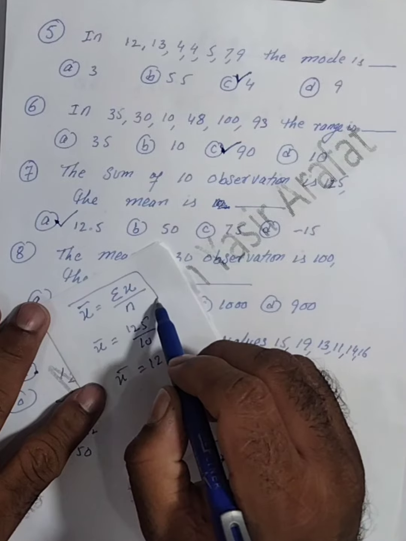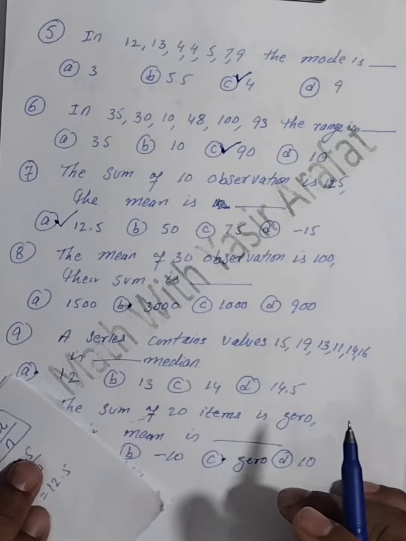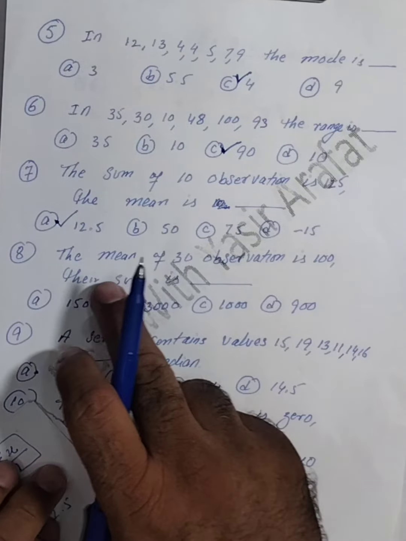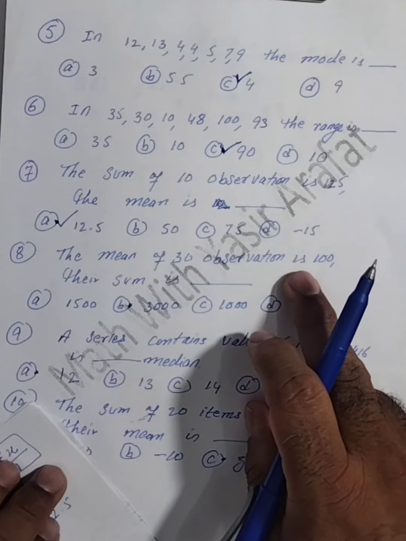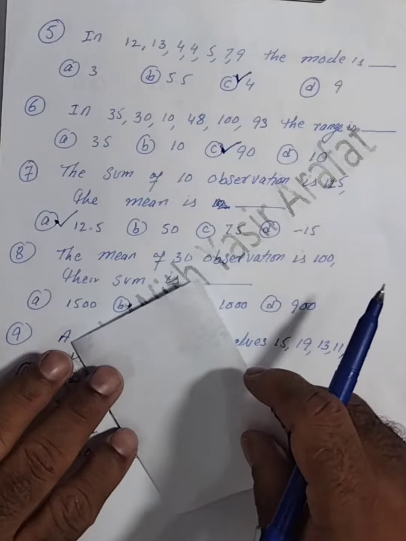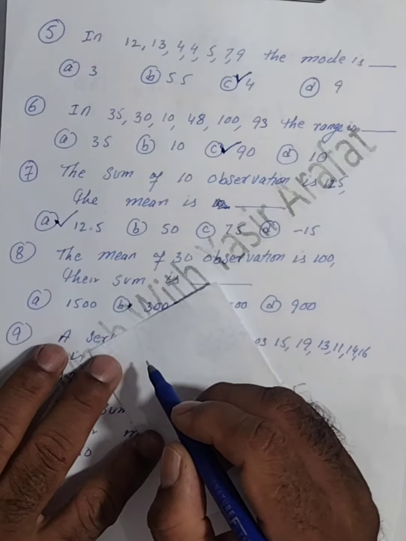This is the basic formula to find the mean for ungrouped data. Now come to the eighth MCQ. The mean of 30 observations is 100. Find their sum. Very important point here, dear students. Focus on the eighth MCQ.